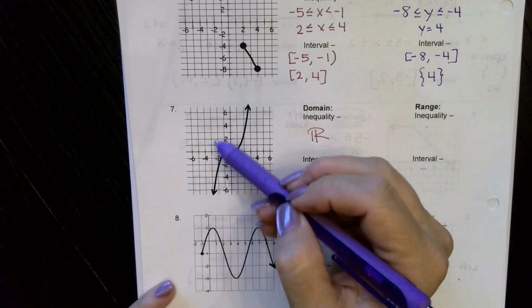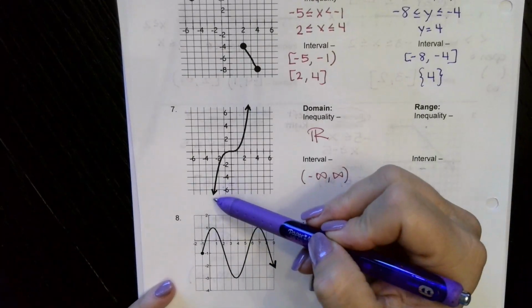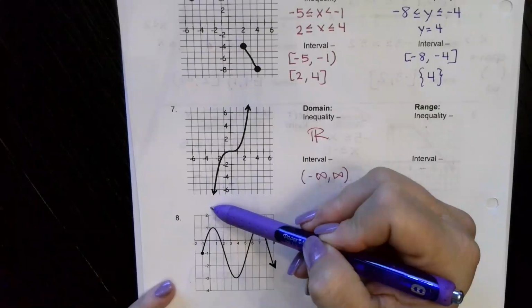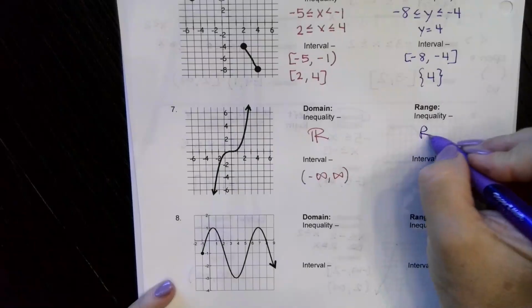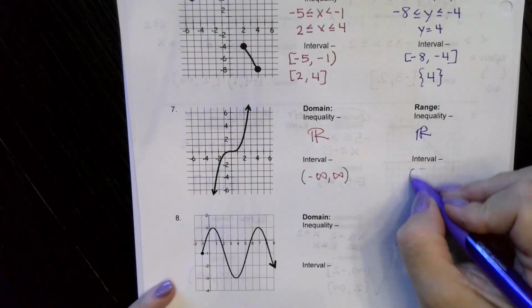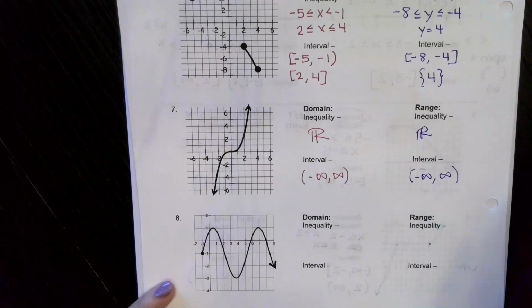So all of these x values. Now y is going to be the same. Y is a lot easier to see because this is going to continue to go in the negative y and continue to go in the positive y. So I have all real numbers, and down here it's the same, -infinity to infinity.